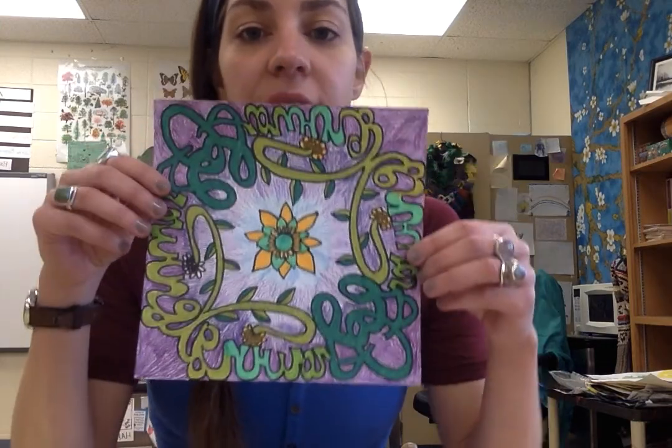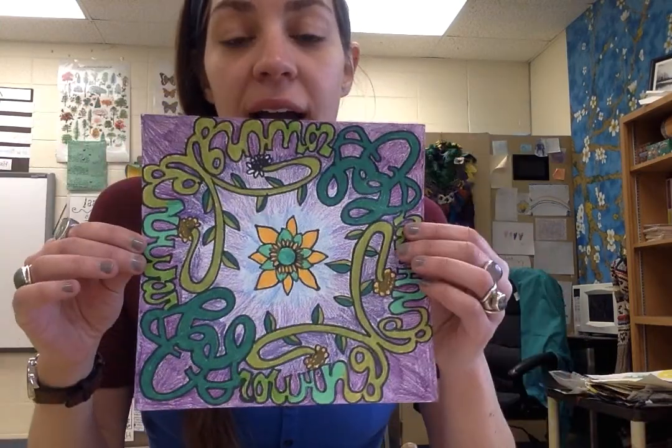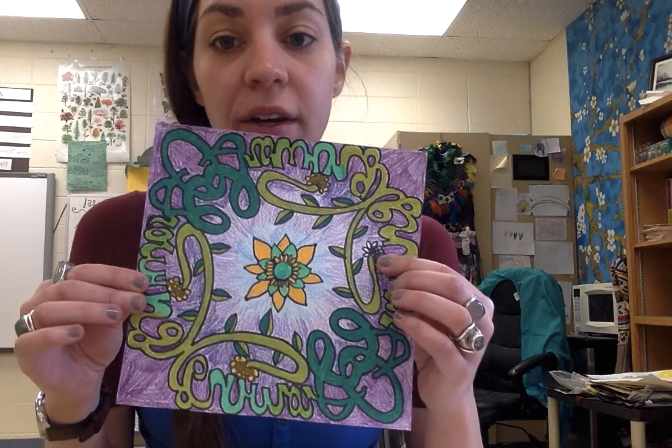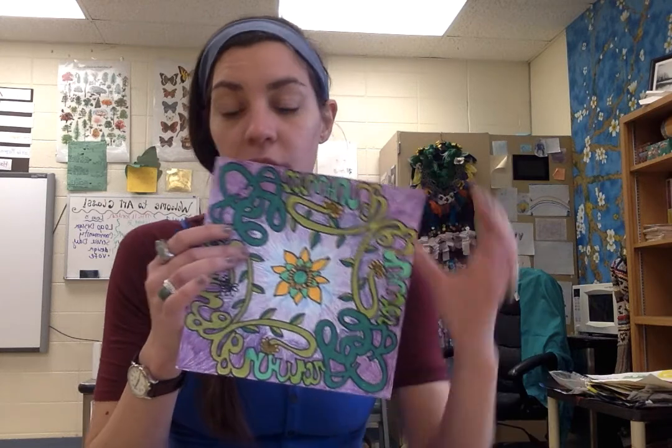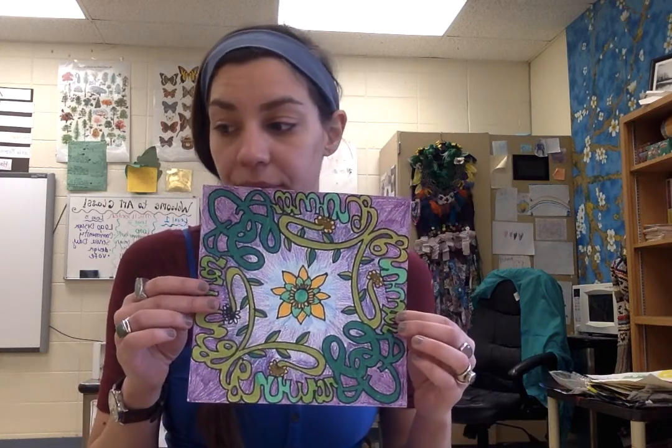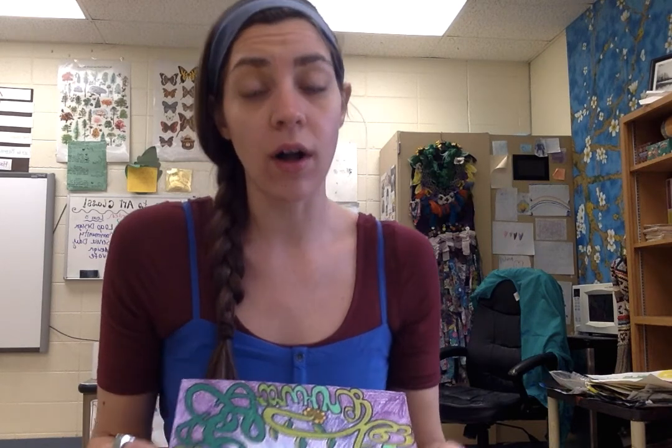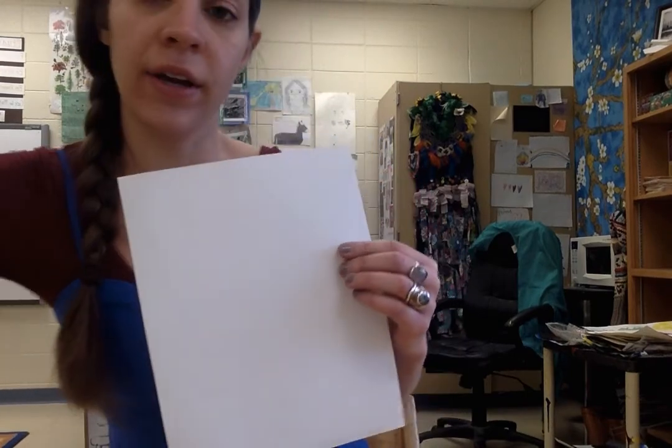You will be creating a kaleidoscope design using your name and thinking about symmetry. So some questions to think about are, number one, what letters have symmetry? Number two, how do you know if your pattern has rotational or turning symmetry? And what happens if there is no symmetry? What is that called?